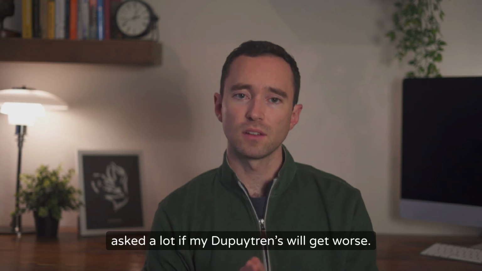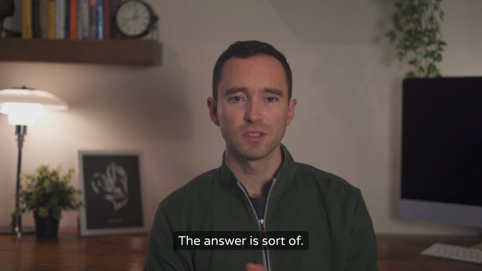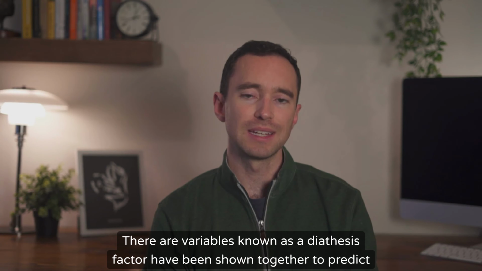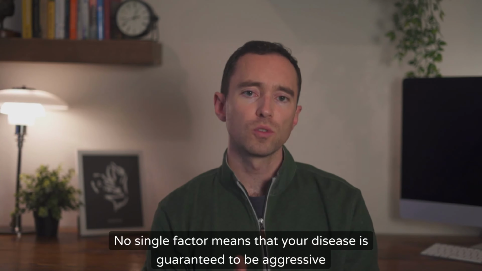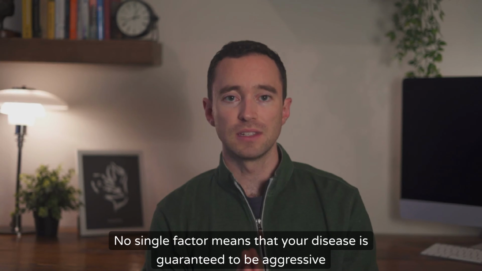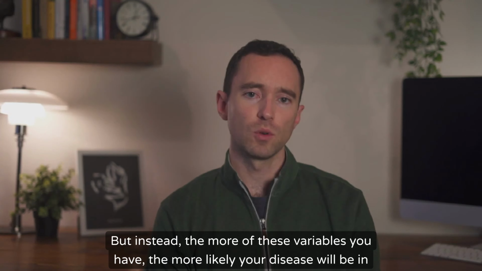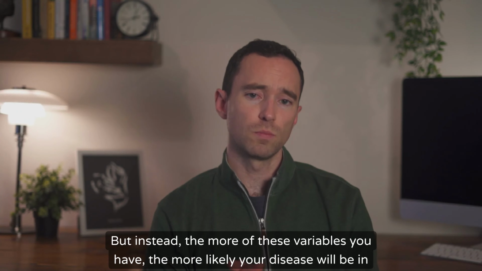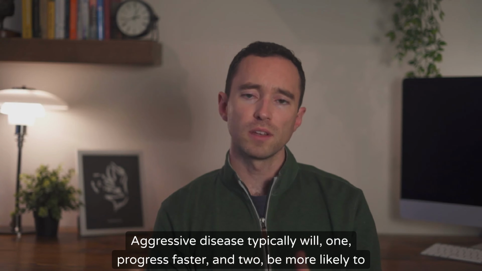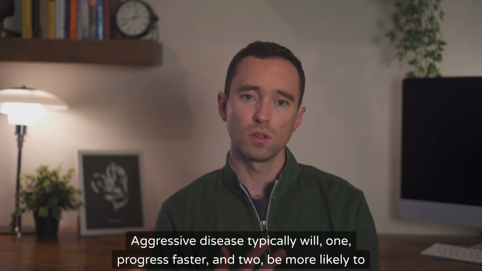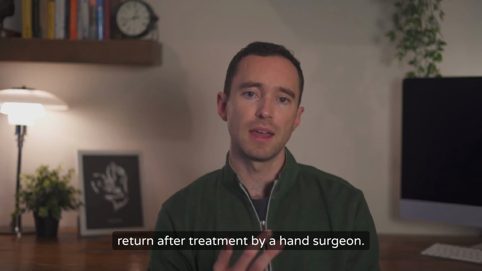I also get asked a lot if my Dupuytren's will get worse. Can we predict it? The answer is sort of. There are variables known as a diathesis factor that have been shown together to predict disease severity. No single factor means that your disease is guaranteed to be aggressive, but instead, the more of these variables you have, the more likely your disease will be an aggressive form. Aggressive disease typically will 1. Progress faster, and 2. Be more likely to return after treatment by a hand surgeon.